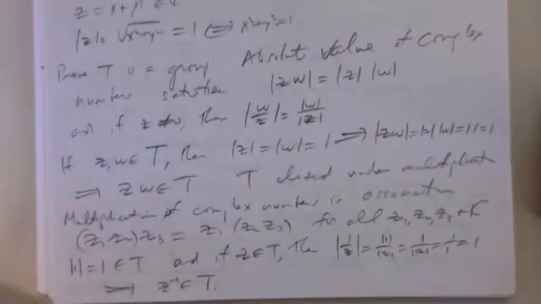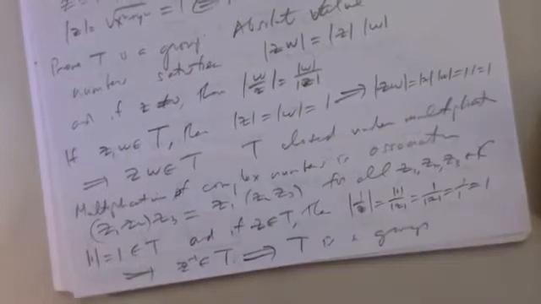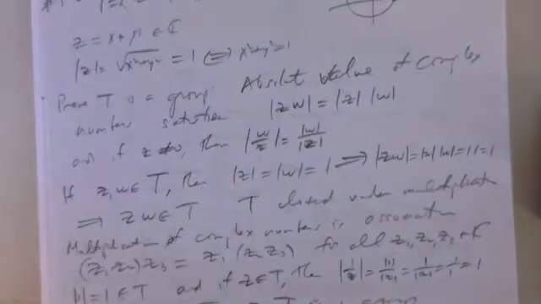So this set T is closed under multiplication. Multiplication is associative. It contains the identity. The multiplicative identity is the complex number 1, and it contains the inverse of all of its elements. So T is a group. Are there any questions about that? I mean, that's the proof of 5a.